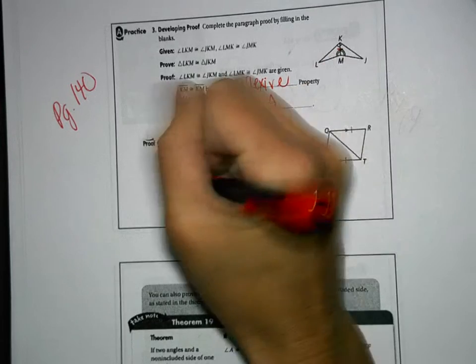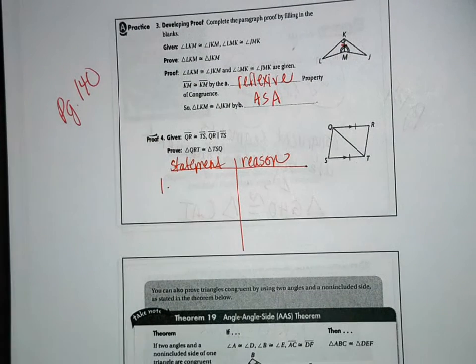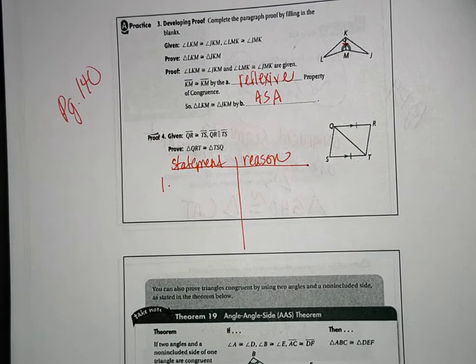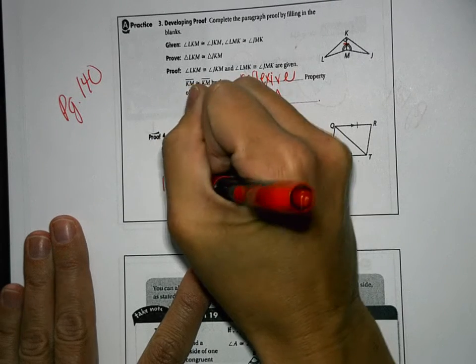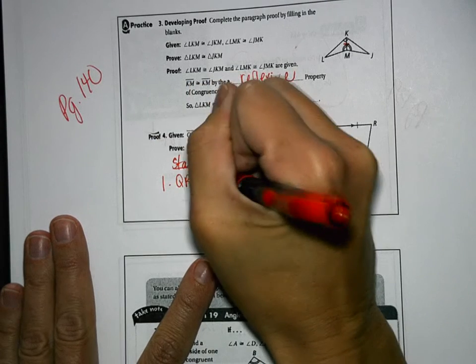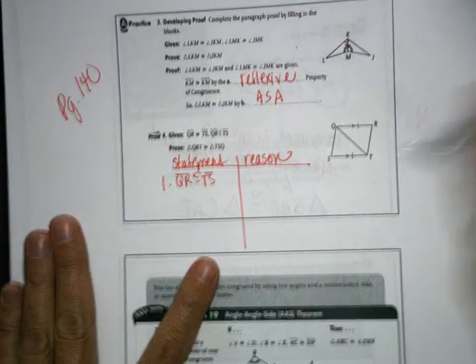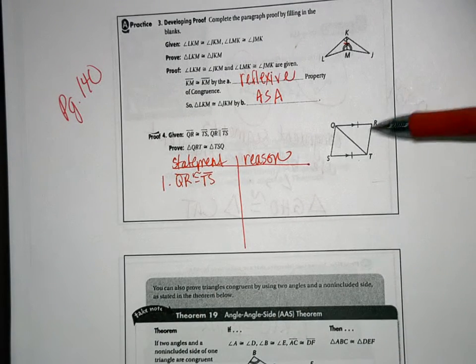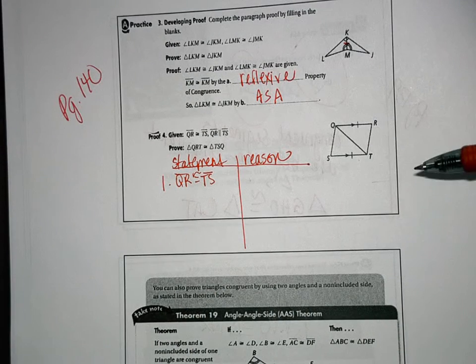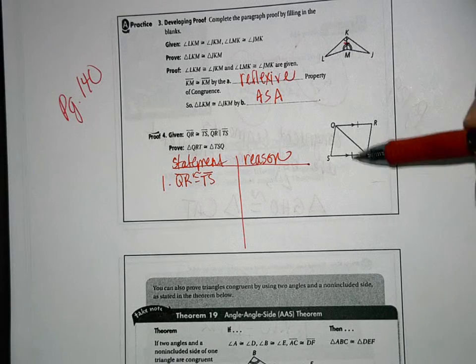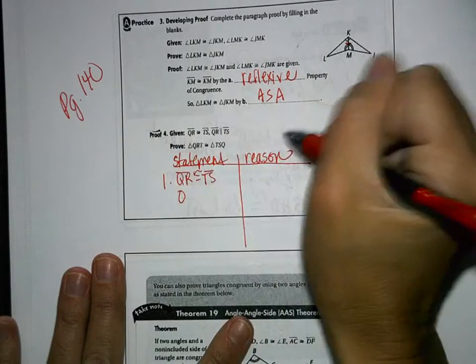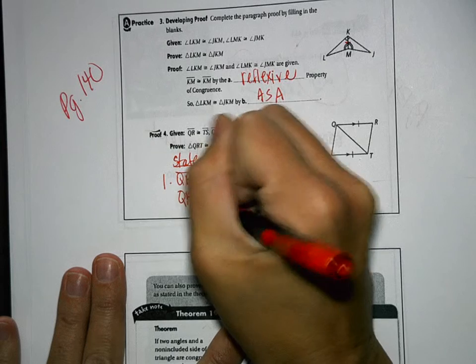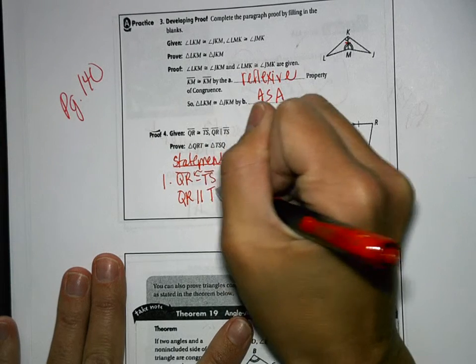Okay, so starting with number 1, I'm going to go ahead and just write all of my given information at once. So that is that QR is congruent to TS. Now starting with that, is it already marked QR is congruent to TS? Yes, because it has the single marking. Okay? And then it says that QR is parallel to TS.